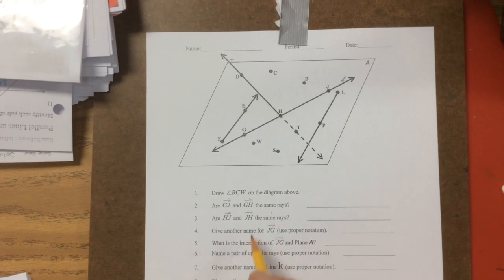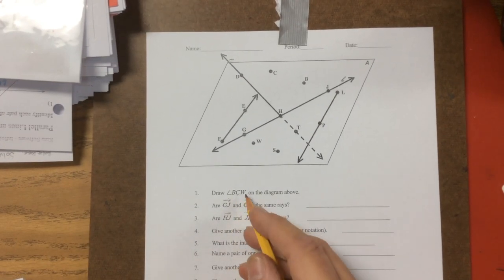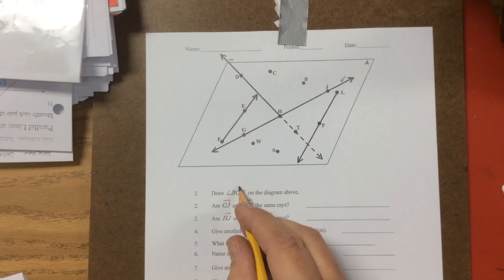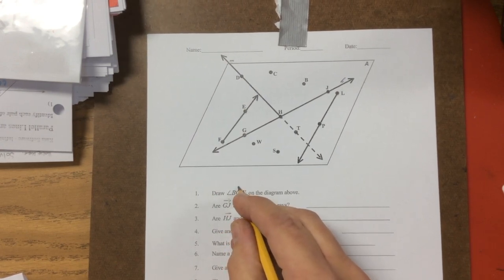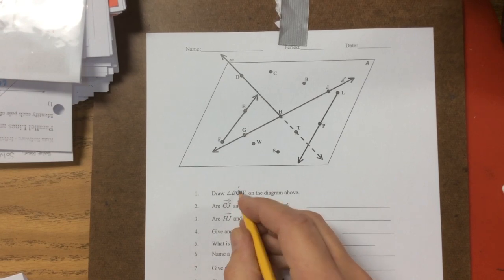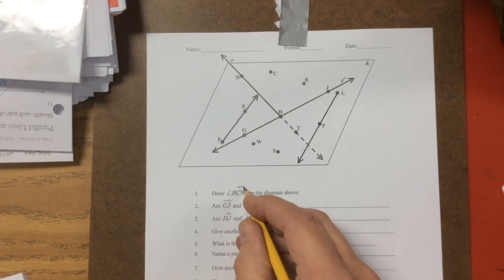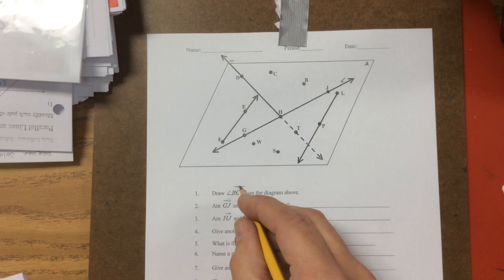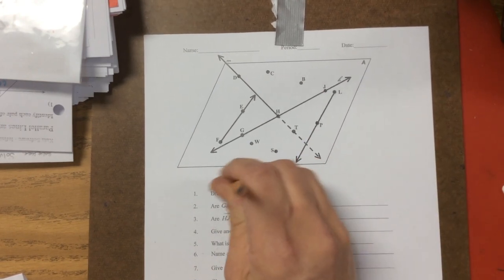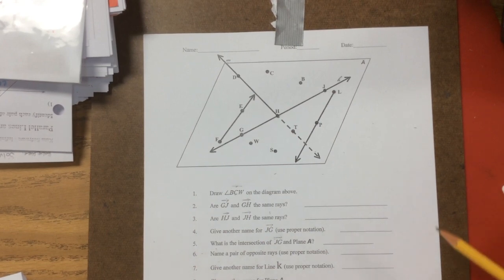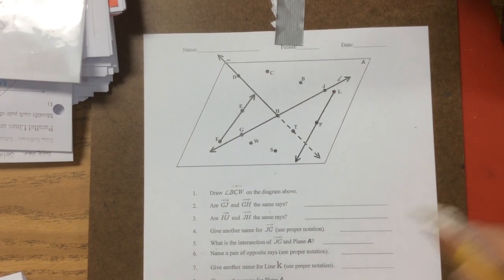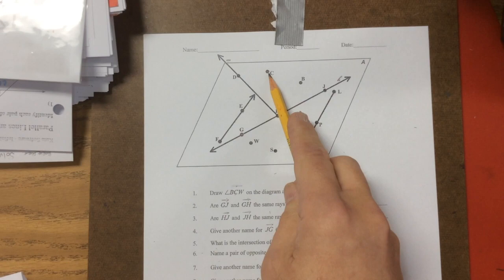First of all, when it says to draw angle BCW, an angle is two rays that share an endpoint. That endpoint becomes the vertex. So in this case, CW and CB are going to be the rays that we're going to be creating here that will create that angle. So looking at C, that's the vertex.